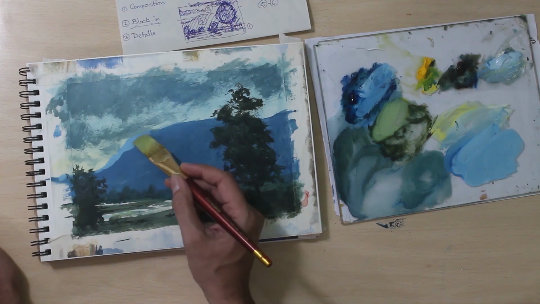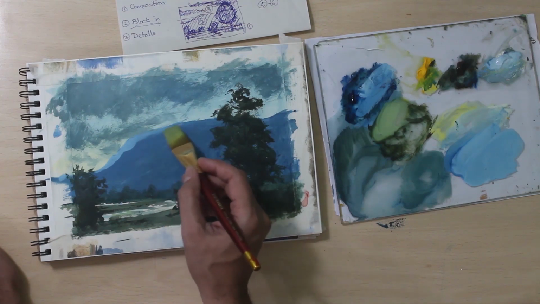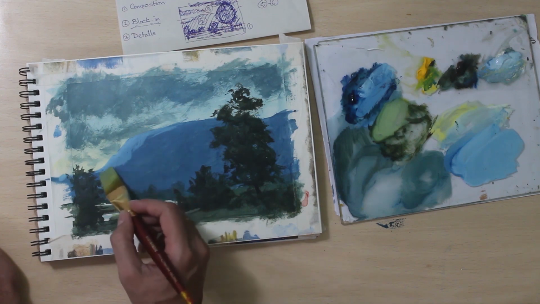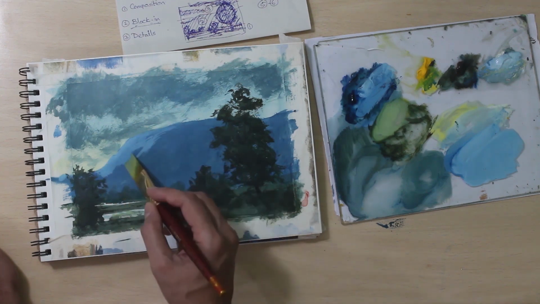I wiped out the extra color and I'm trying to merge it into the existing blue color.